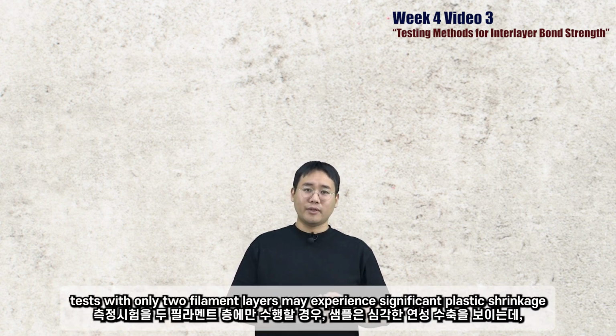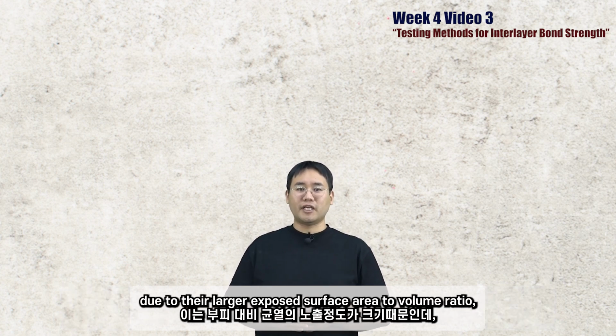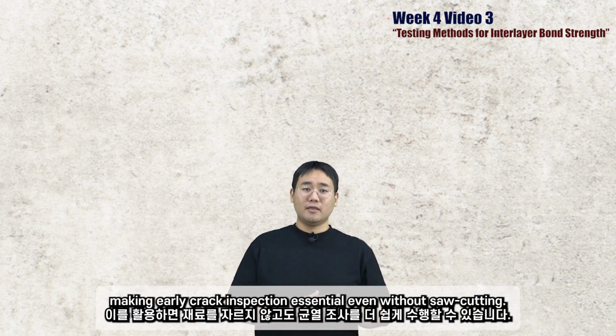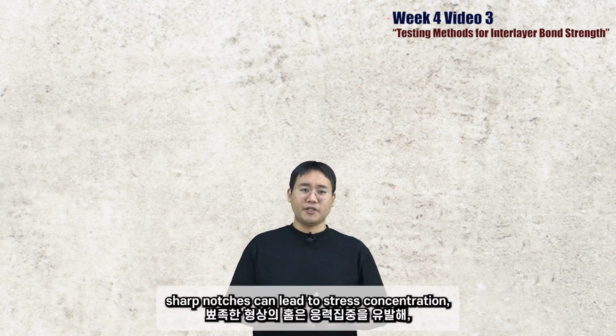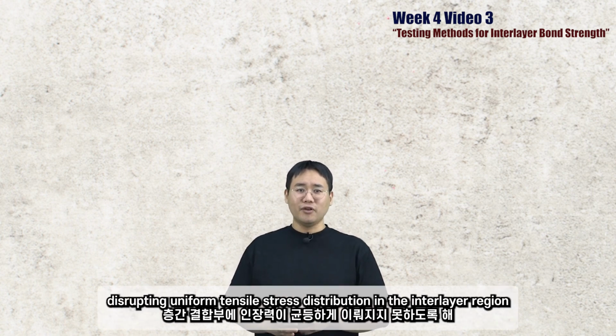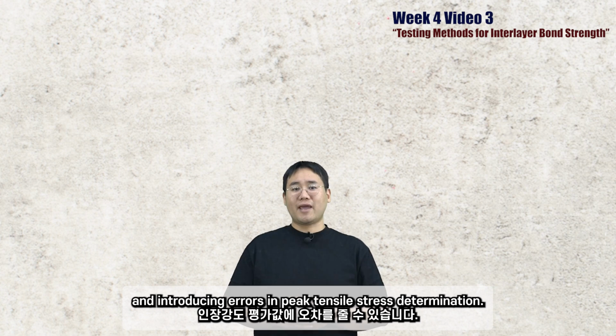Notably, tests with only 2 filament layers may experience significant plastic shrinkage due to their larger exposed surface area to volume ratio, making early crack inspection essential, even without saw cutting. Additionally, sharp notches can lead to stress concentration, disrupting uniform tensile stress distribution in the interlayer region, introducing errors in peak tensile stress determination.